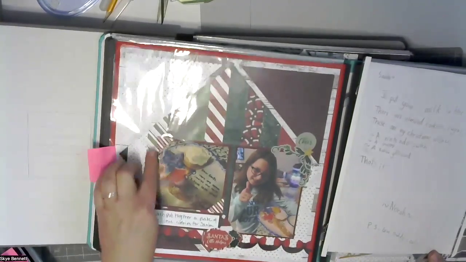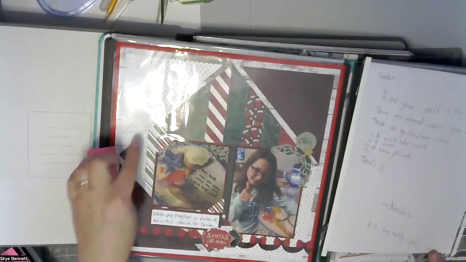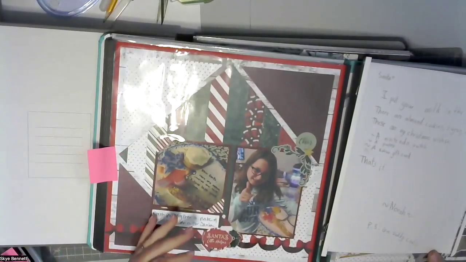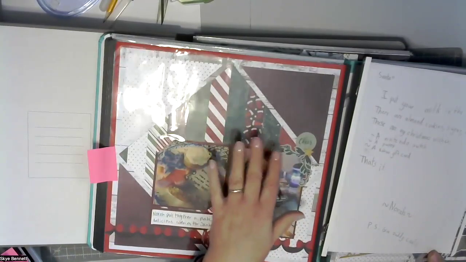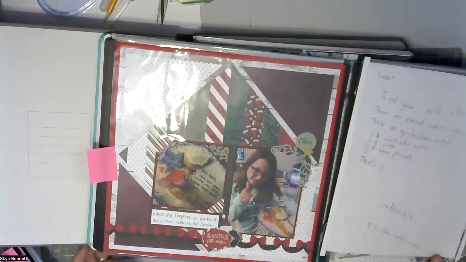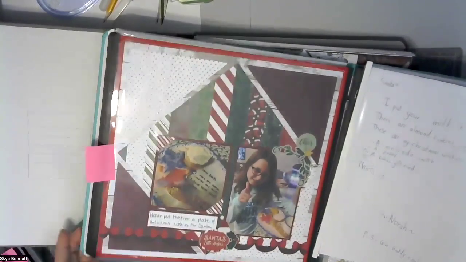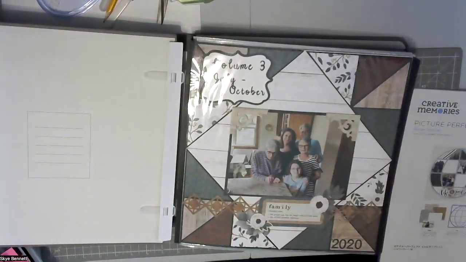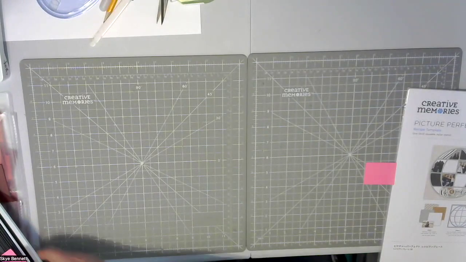And this was a great example of pulling papers from lots of different collections. I think this one even might have been off of a journal mat. These red stripe and red dot papers were definitely not part of a Christmas collection. So this was a fun way to pull together various papers from various collections and put them together to make a fun decorative element on my page. So that particular layout was great for using scraps.